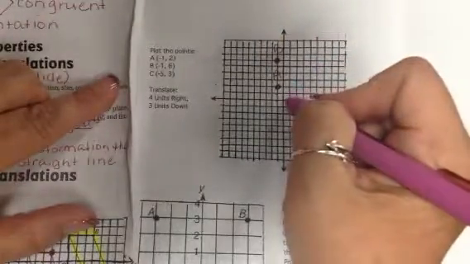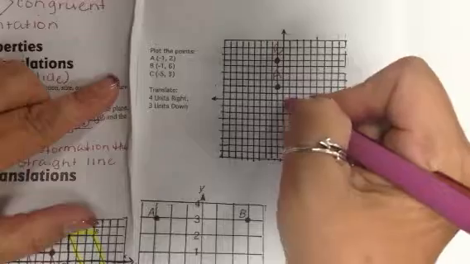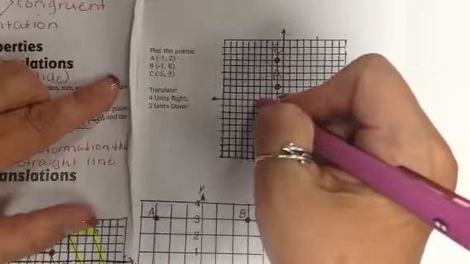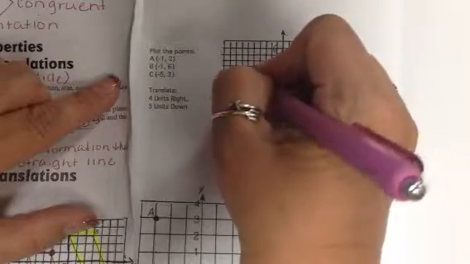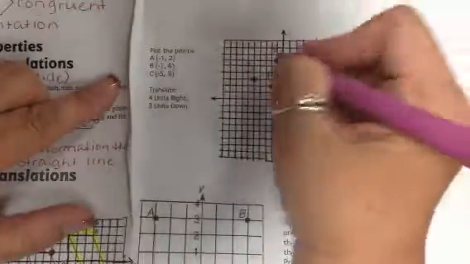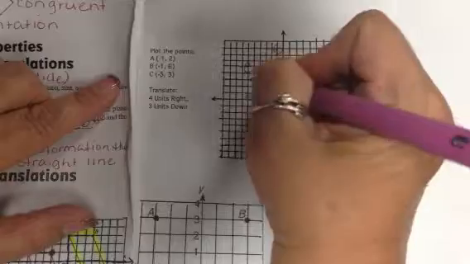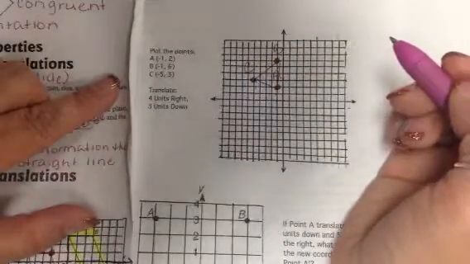And then for C, we're going to start at the origin, go left 5, 1, 2, 3, 4, 5, up 1, 2, 3, and we're going to put a point here. And that's going to be our C. Then we're just going to connect the dots. This is our original figure.